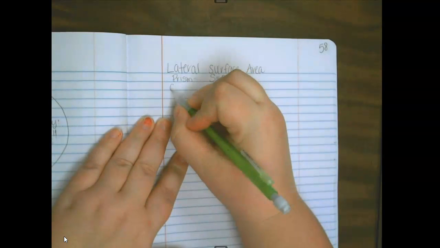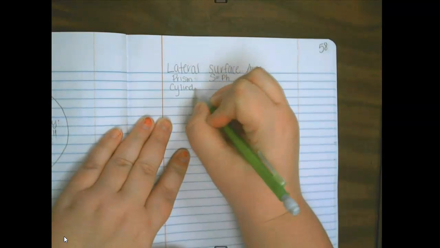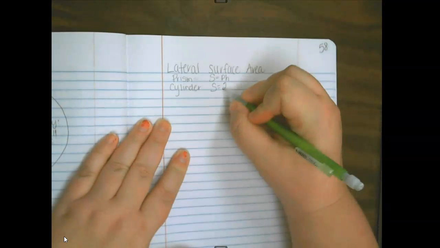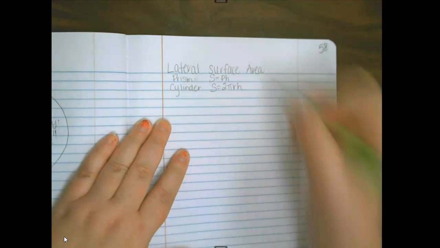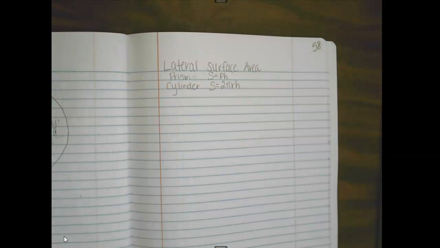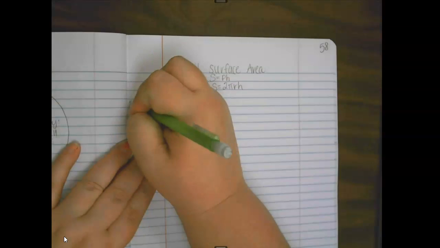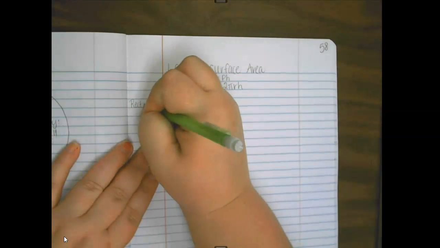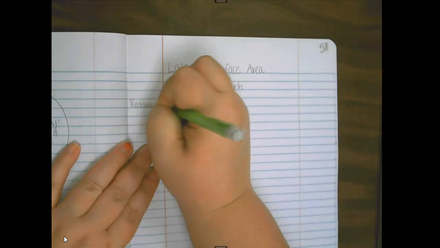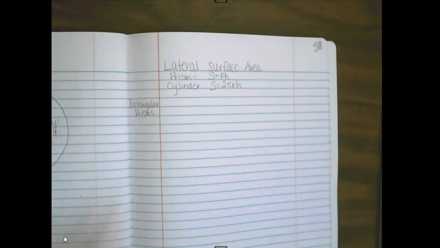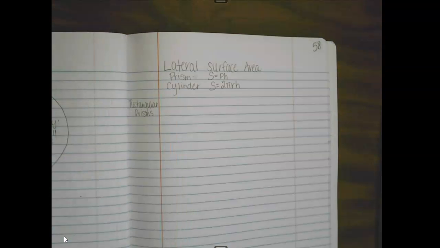For a cylinder, the formula is S equals 2 pi RH. All right, so our first shape that we're going to look at is rectangular prisms. Now for 8th grade, we do not look at pyramids, we only look at prisms.